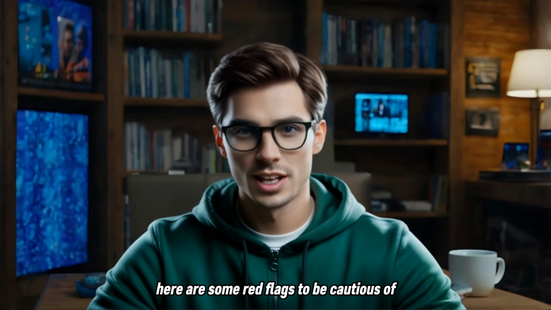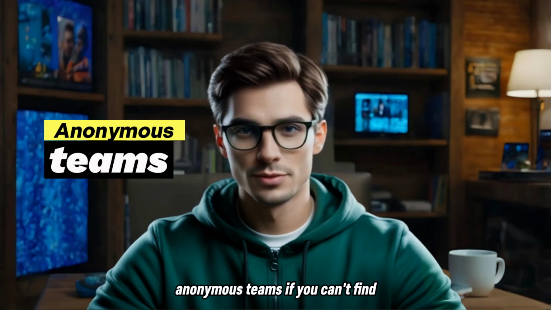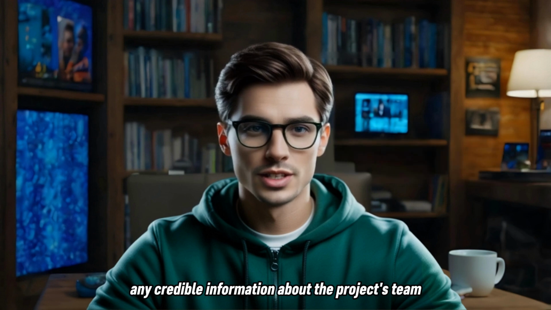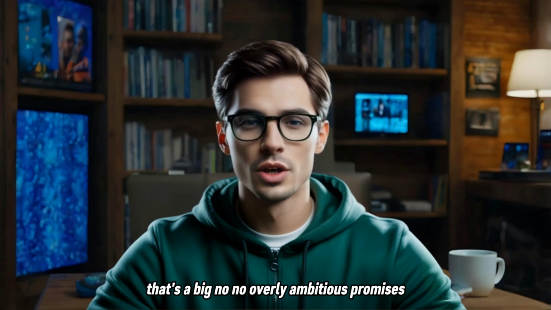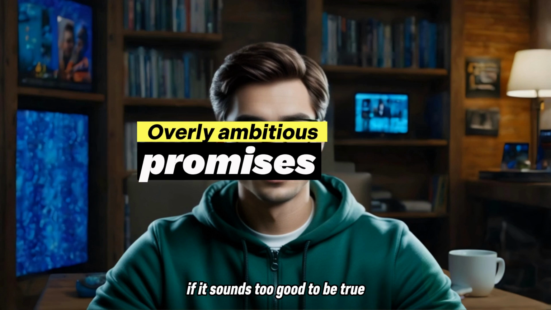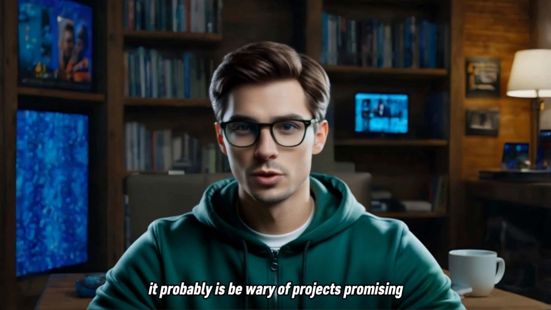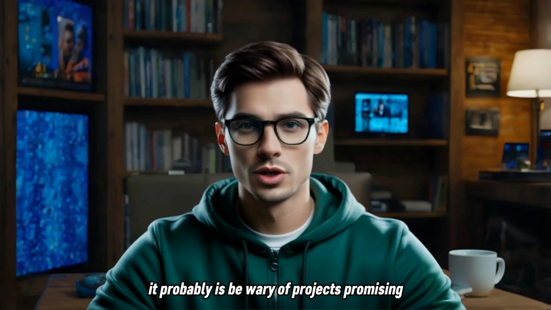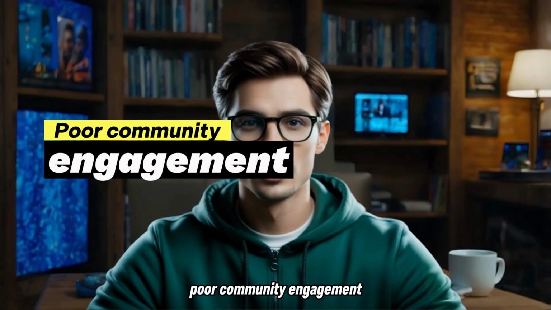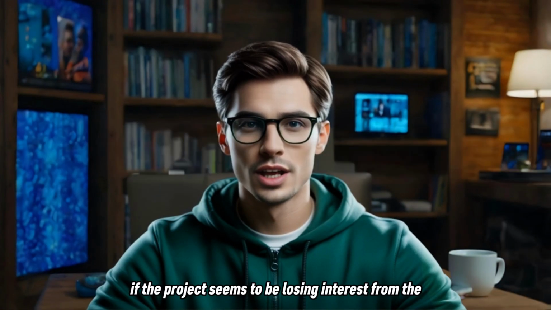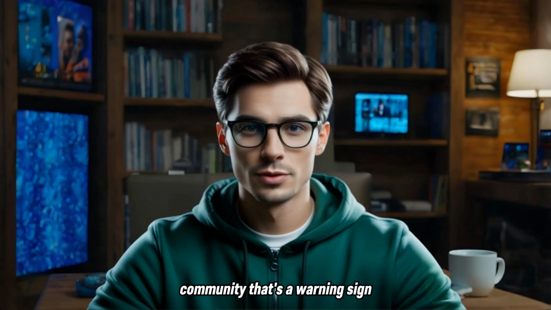3. Red flags to watch out for. Here are some red flags to be cautious of. Anonymous teams. If you can't find any credible information about the project's team, that's a big no-no. Overly ambitious promises. If it sounds too good to be true, it probably is. Be wary of projects promising sky-high returns without any substance. Poor community engagement. If the project seems to be losing interest from the community, that's a warning sign.